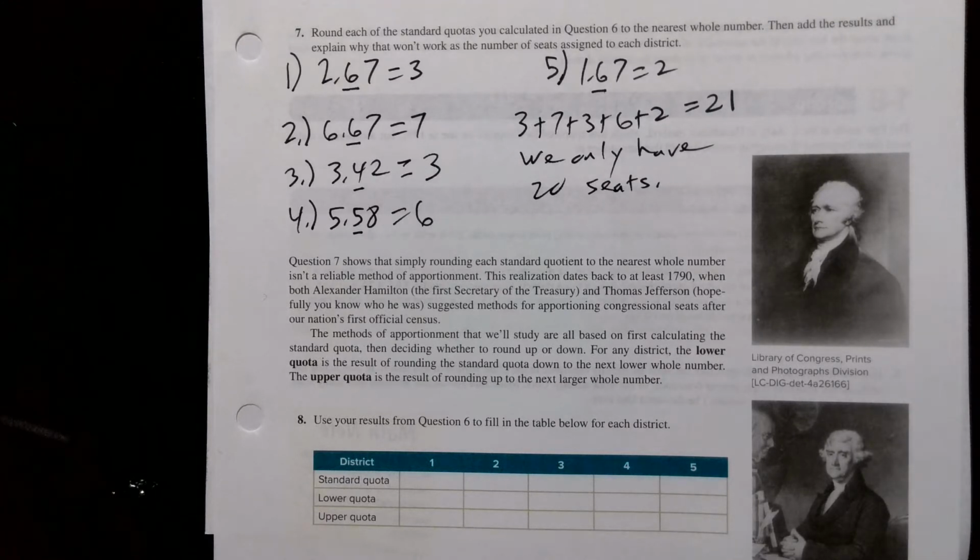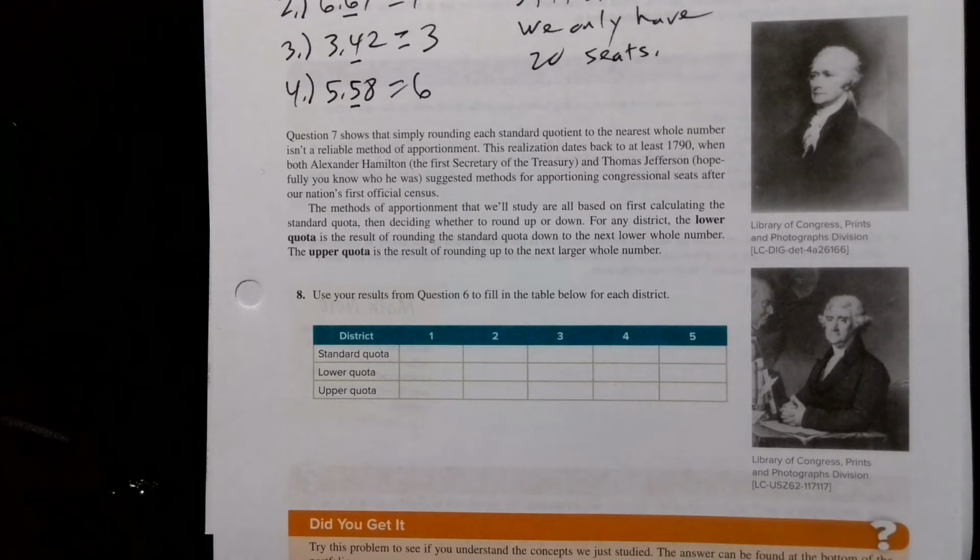Now we come down here to problem number 8. Now there's a bit of description here as to what we're supposed to do with number 8. It said question 7 shows that simply rounding each standard quotient to the nearest whole number isn't a reliable method of apportionment. The realization dates back to at least 1790, when both Alexander Hamilton, the first Secretary of the Treasury, and Thomas Jefferson suggested methods for apportioning congressional seats after our nation's first official census.